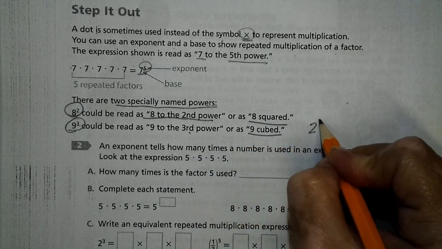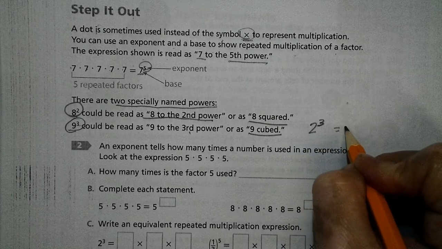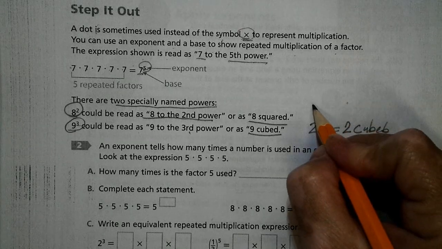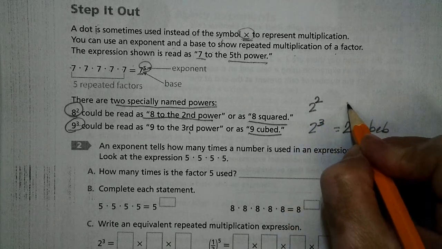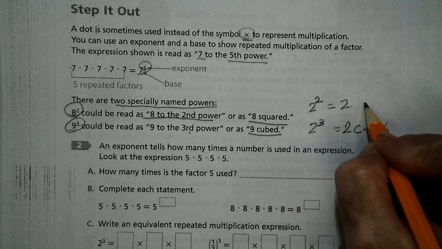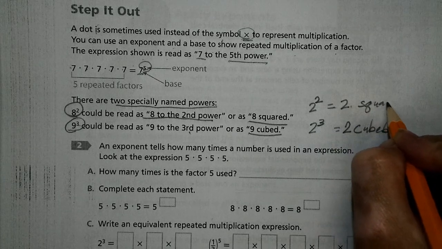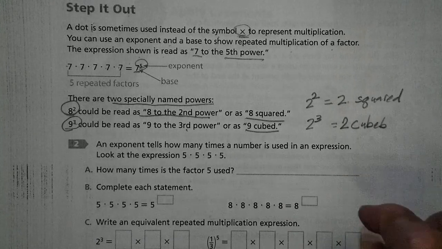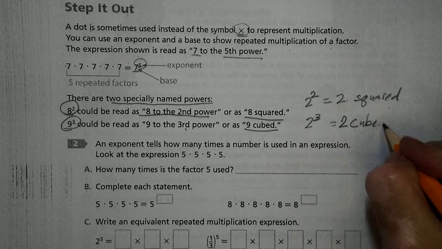So if I had 2 to the 3rd, it would be 2 cubed. If I had 2 to the 2nd, it would be 2 squared. Okay? Oh, that was backwards, wasn't it? That should be a D.